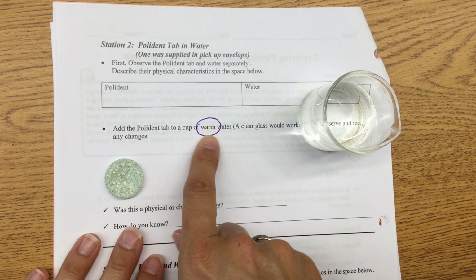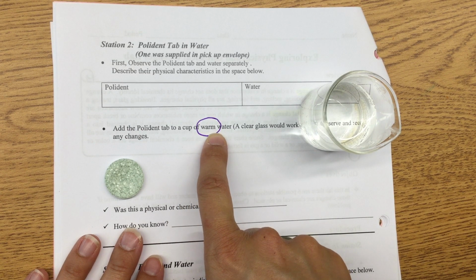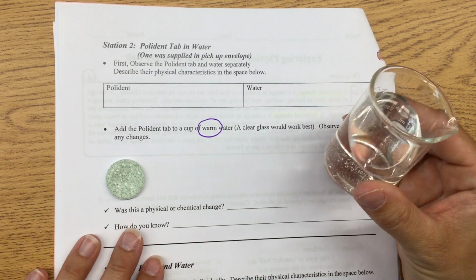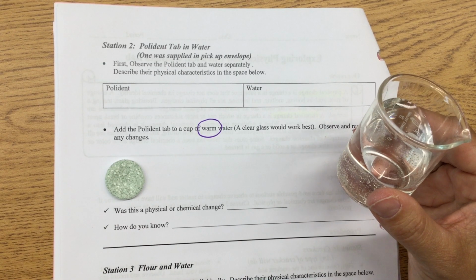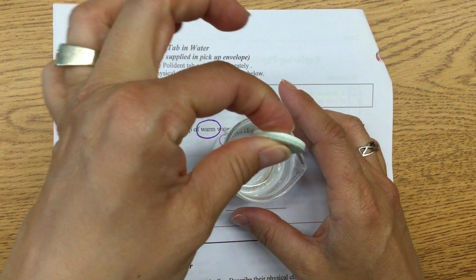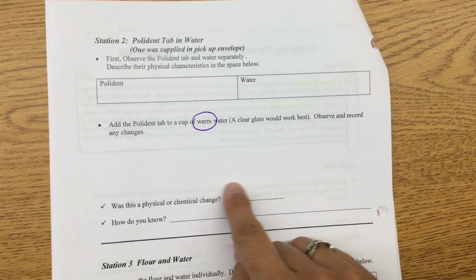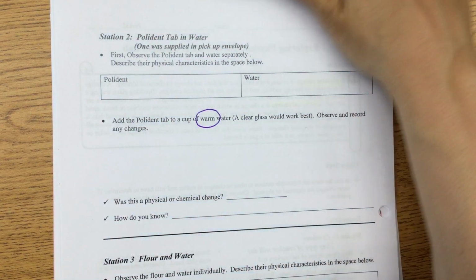Next, add the pollutant tablet to a cup of warm water, and warm is key. It can be hot, that's totally fine. And if you have a clear glass, that would work best, okay, or a small vase or something that's clear so you can see through the side. Observe and record any changes. So once you drop it in, watch what happens, and then was this a chemical or physical change, and then how do you know, okay?